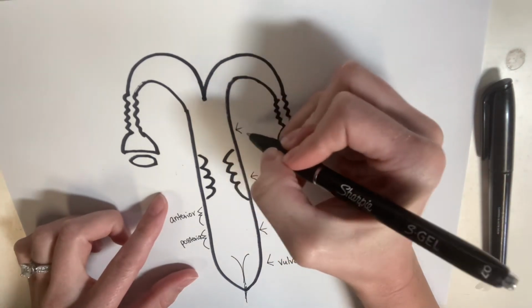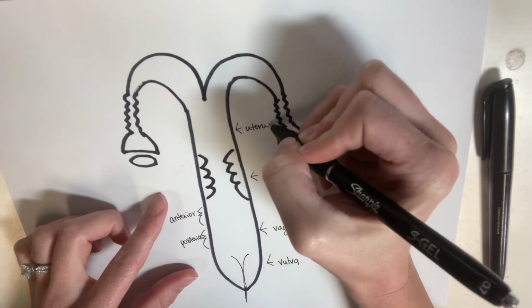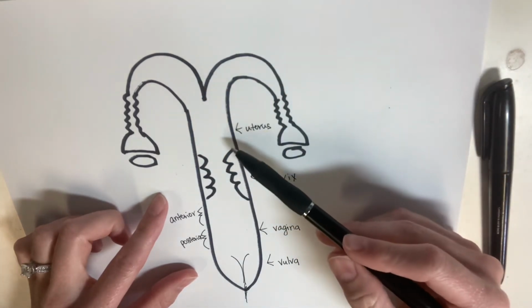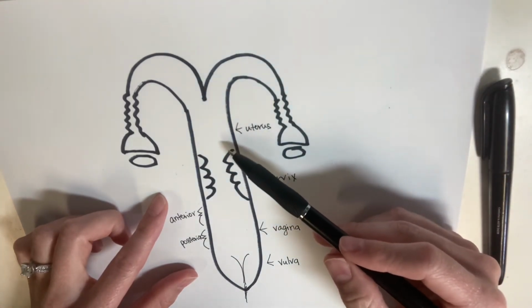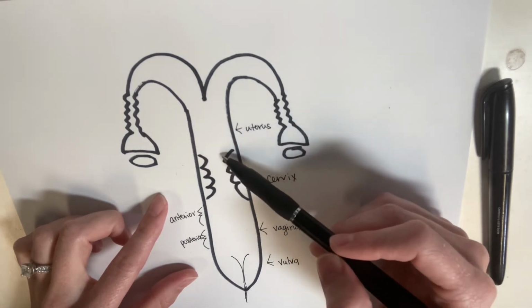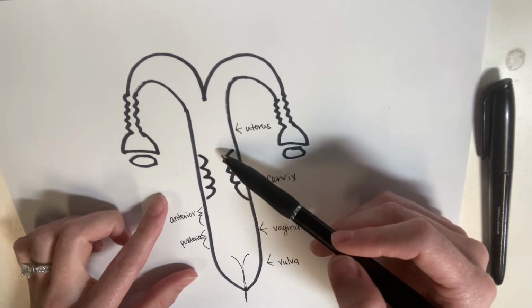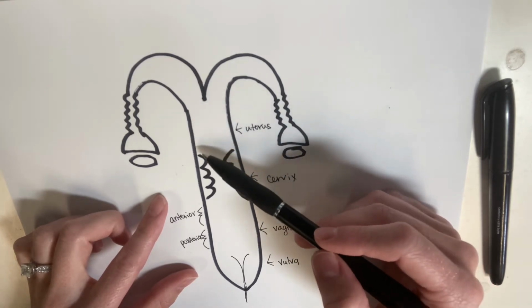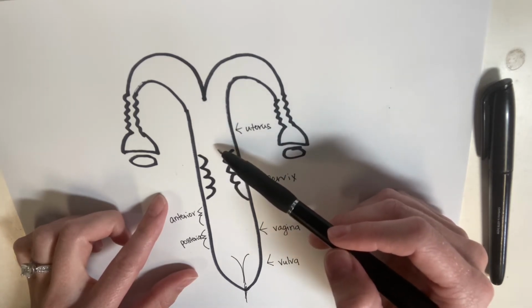So next we get to the uterus. So the uterus not only helps maintain pregnancy by nourishing the fetus, but also this is where the fetus is housed throughout the extent of gestation.